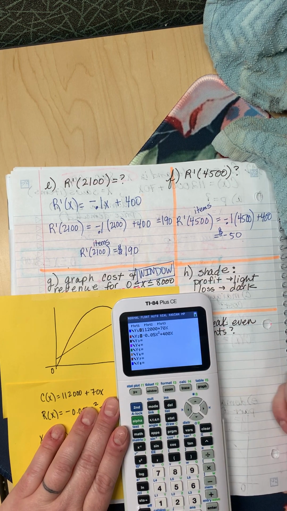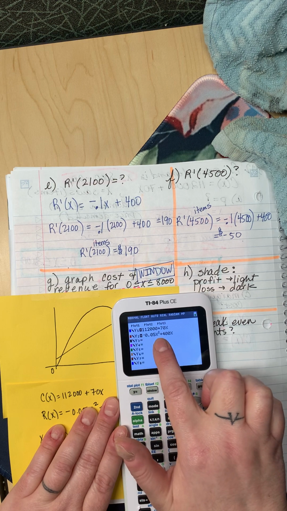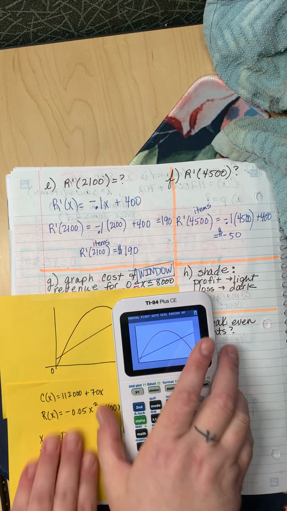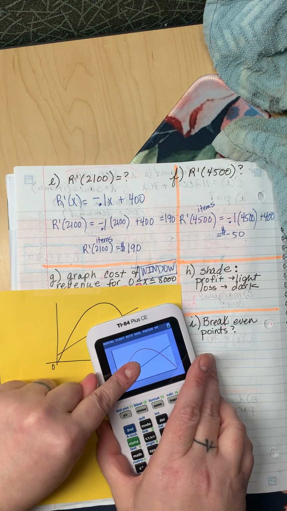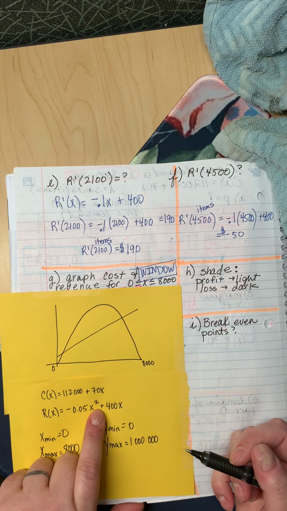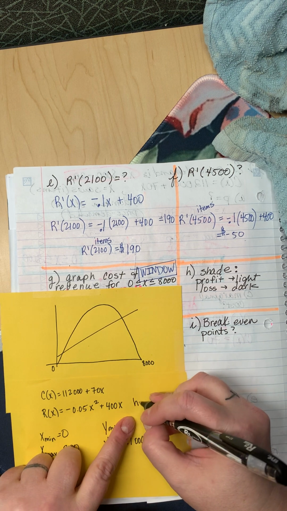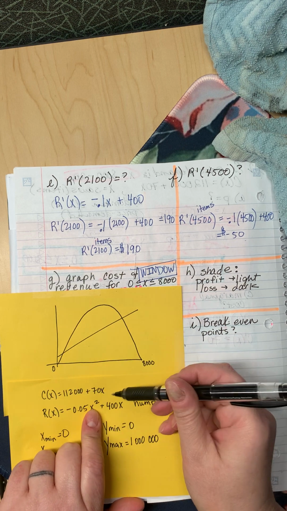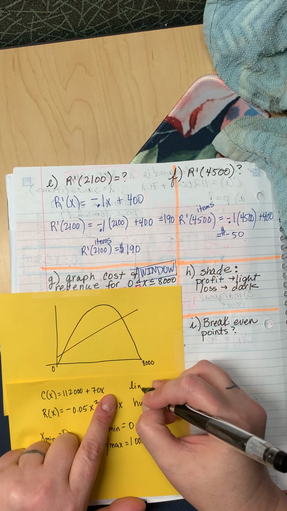Woohoo! Or if I go back to Y2, I see that the squared thing is the red, and the squared thing is the hump. Or for those of you who don't have a backlit screen, if it has a squared in it, then it's the hump. If it doesn't have a squared in it, like this cost, it's a line.